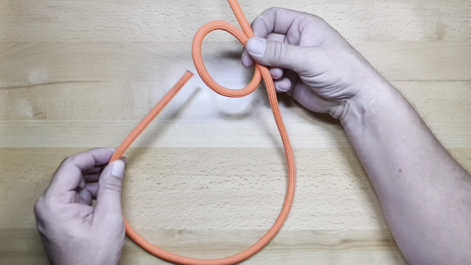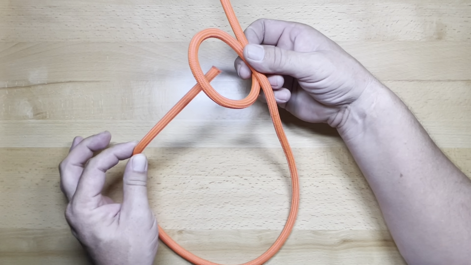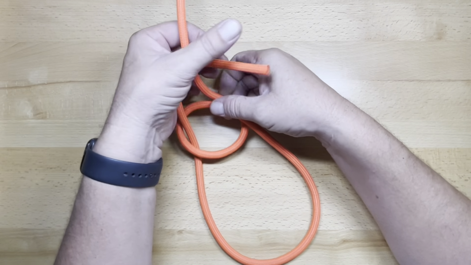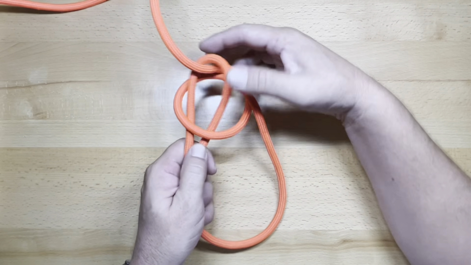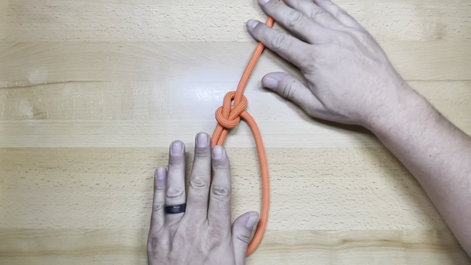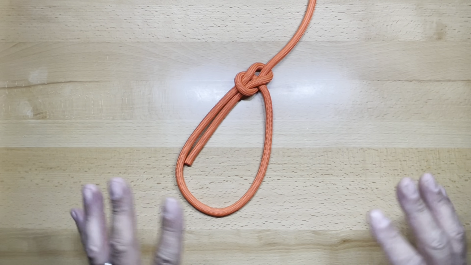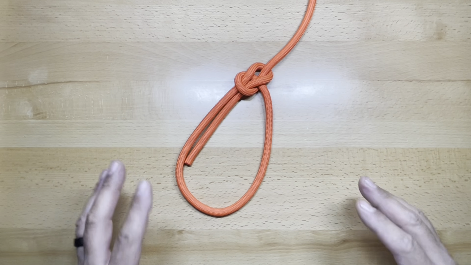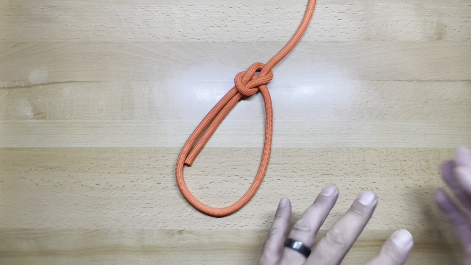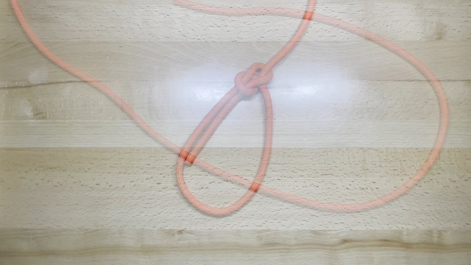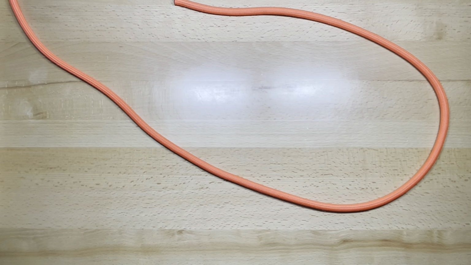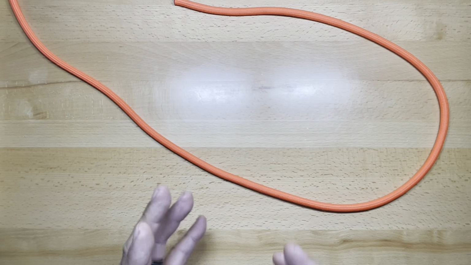Now I can do the same motion. The rabbit comes through the hole, around the tree, back down the hole, and grab it, pull them apart, and that is the bowline as well. It's known as the left-handed bowline because it's tied exactly mirrored of the right-handed version. Now this next method is one of the fast tie methods.